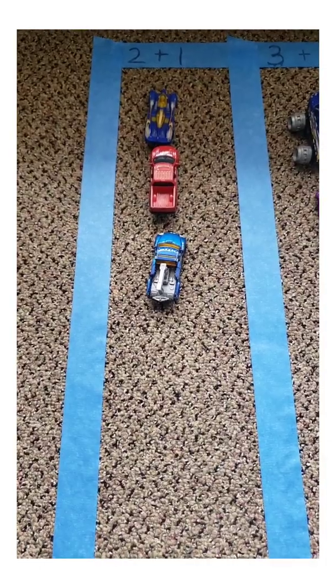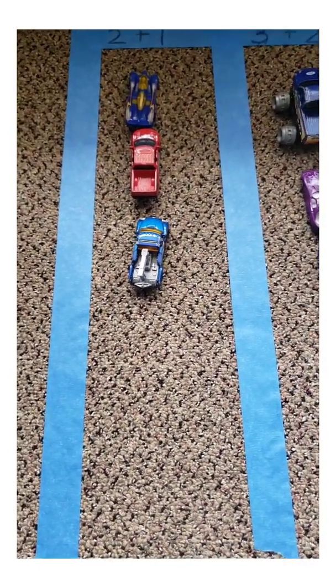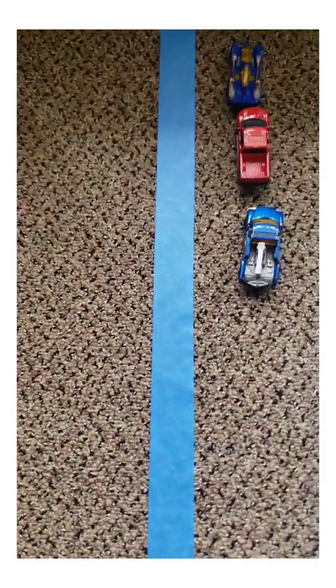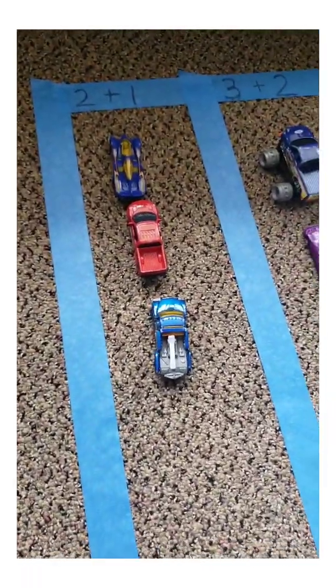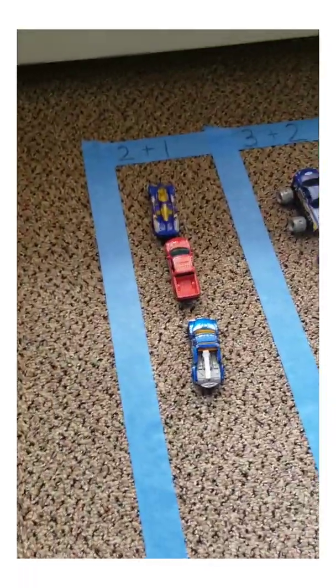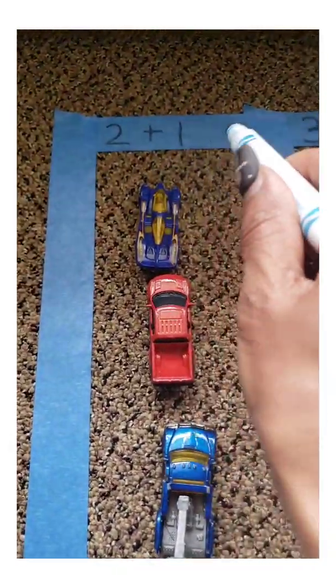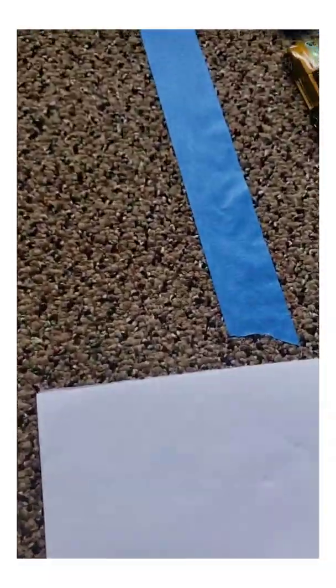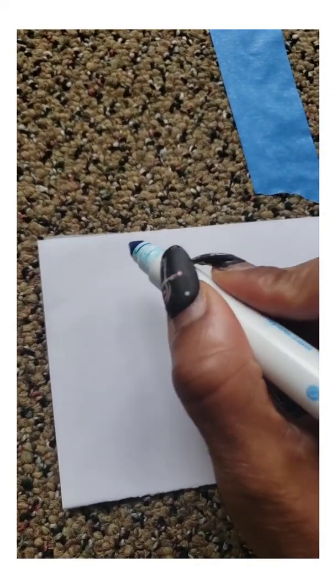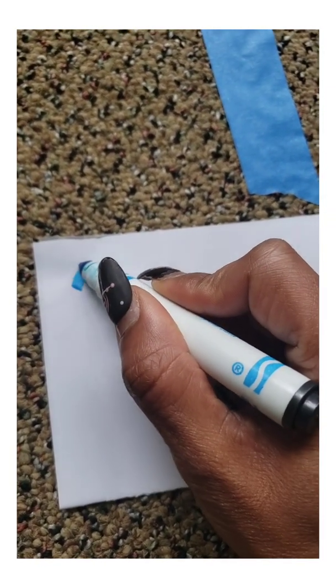This will help them get familiar with writing numbers and also counting. So there's a lot in this activity that your child is doing that they're continuing their learning. So for example, the first one, 2 plus 1. Have your child write the problem out. This will help them with writing their numbers.